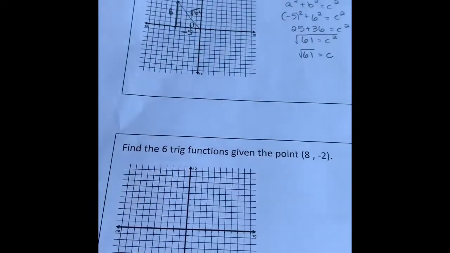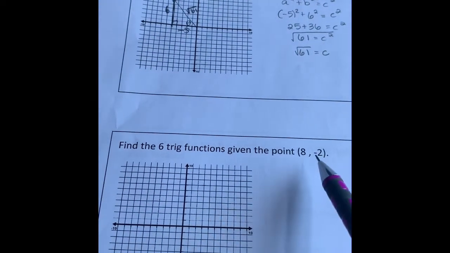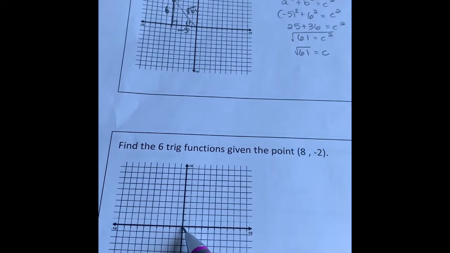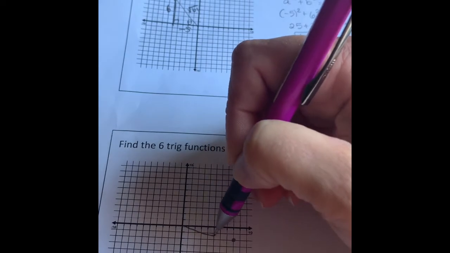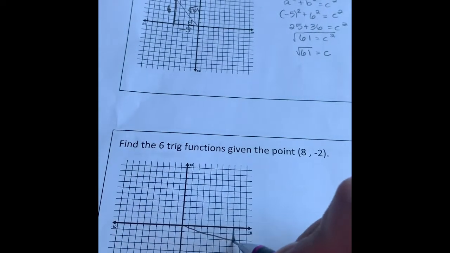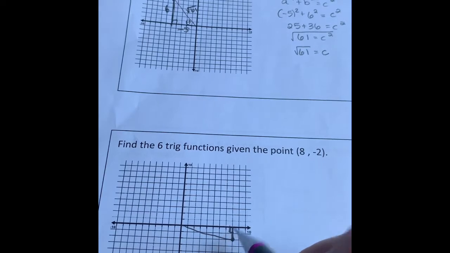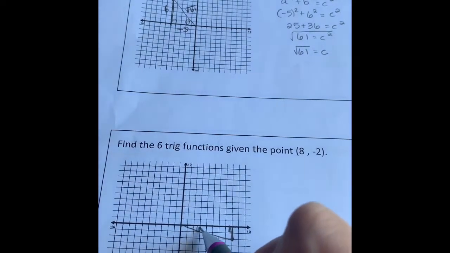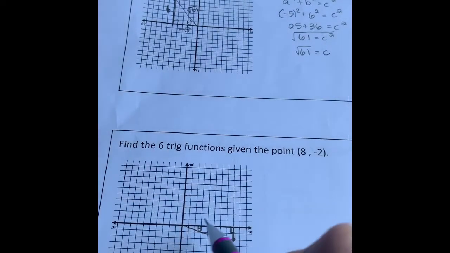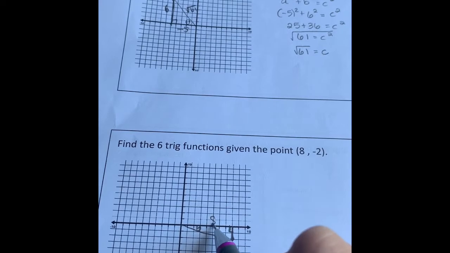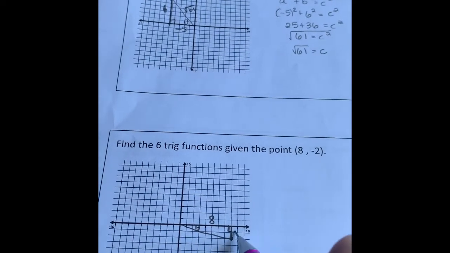Let's look at the second example. This time we're given the point 8, -2. So I'm going to start at the origin. I'm going to travel 8 to the right and down 2. So there's my point. I'm going to connect that point to the origin. I'm going to connect it to the x-axis. And there's my right triangle. Theta, again, is always located at the angle that's sitting with the origin. I had to travel a +8 for this side of the triangle, and I had to travel a -2 for that side of the triangle.